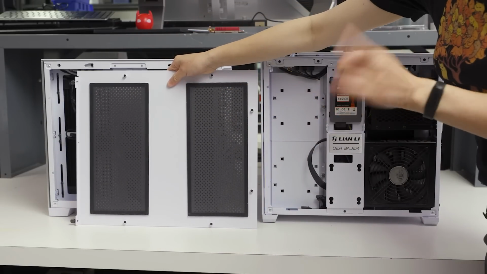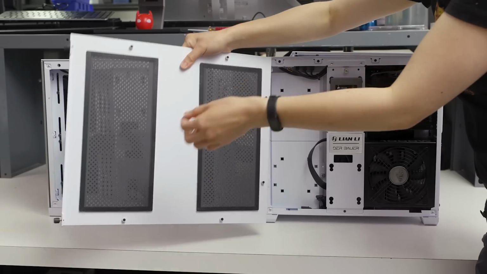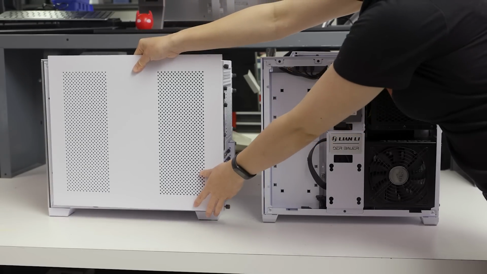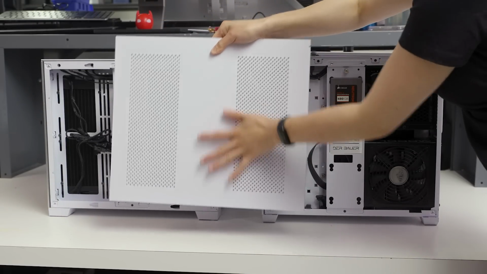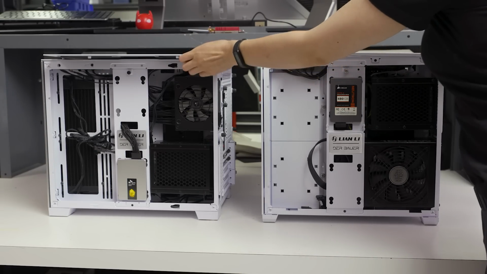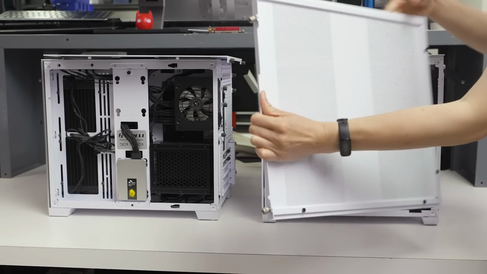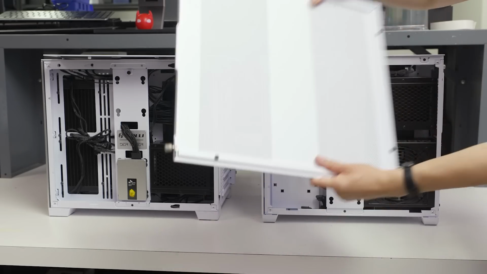There's one difference between them. It's minor, but I do like it. So the O11D Mini doesn't have a finger grip here. So when you're trying to remove this side panel, you kind of have to use just pressure with your hands and hope you have a grip, right? But for the Air Mini, you do get a little finger grip area right here. It's a very small detail, but I do like that they added that.